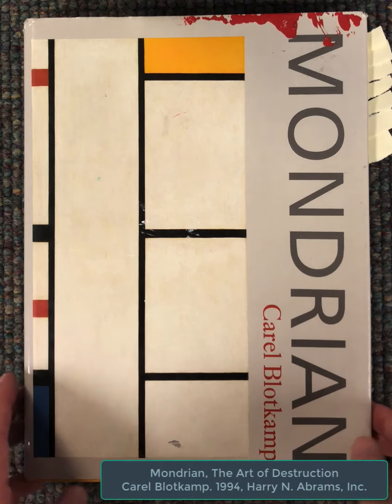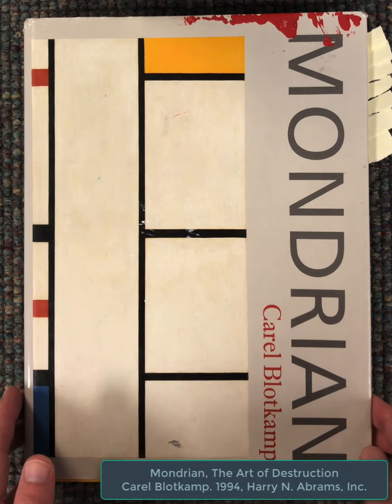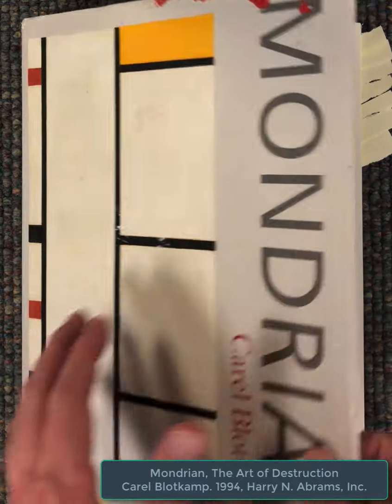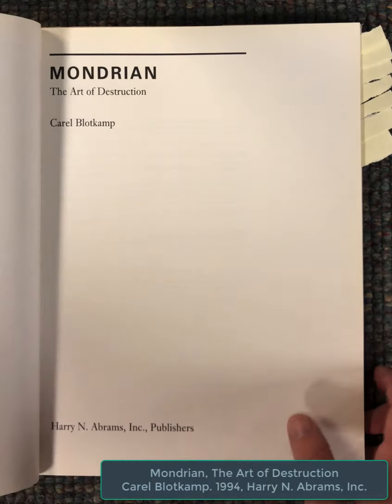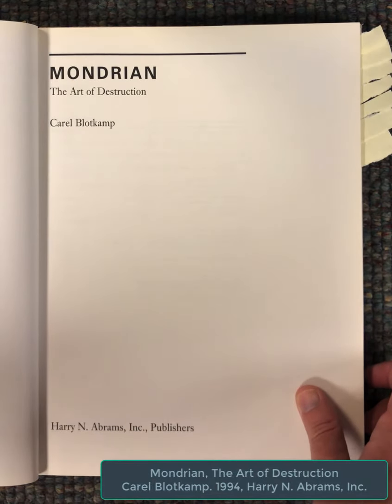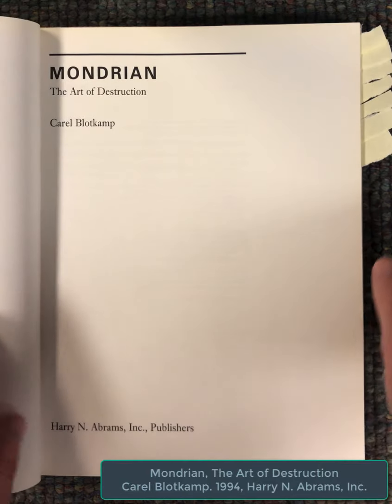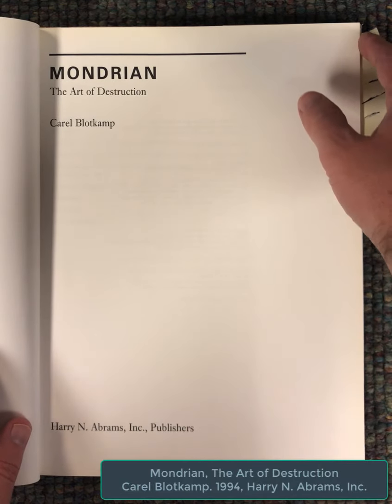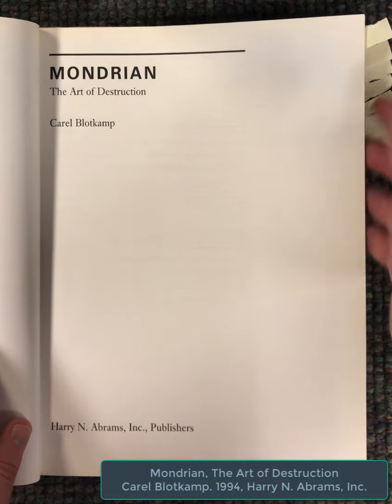Before we start actually creating our work, let's look a little bit at Mondrian. Let's learn a little bit about who we're talking about and who we're inspired by for this piece. So we're not going to go extensively through this book, but I do want to show you a few pieces.